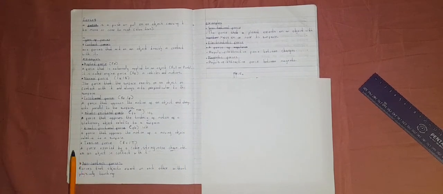We have another type of contact force, which is the tension force. The tension force is a force exerted by a cable, a string, a rope, etc. We call that the tension force.